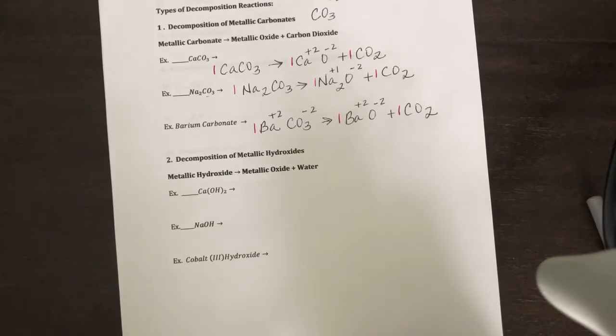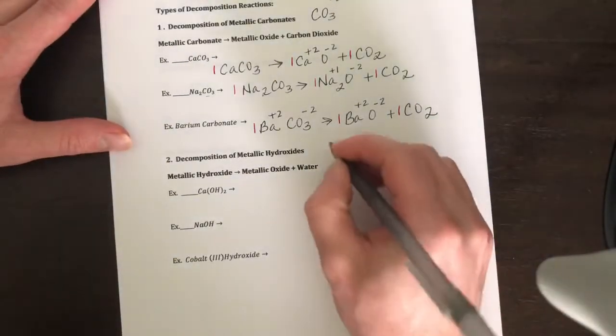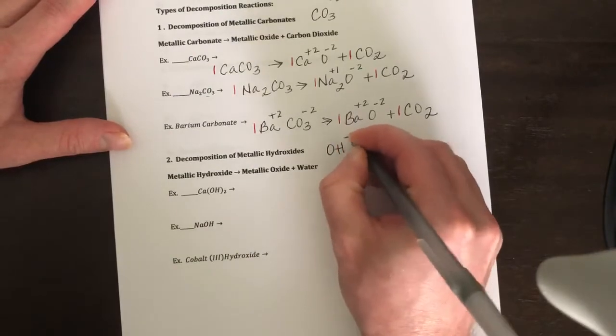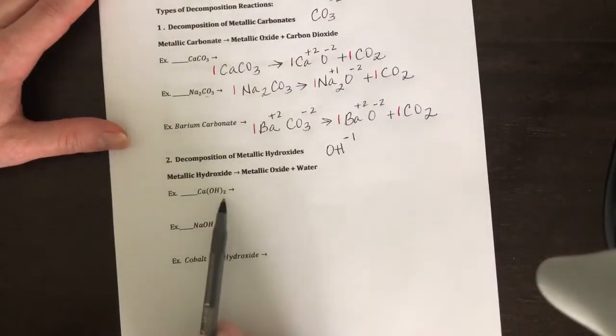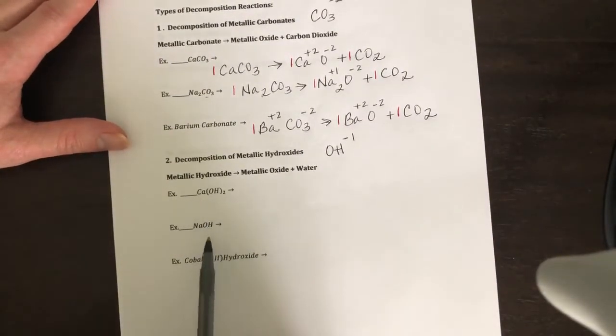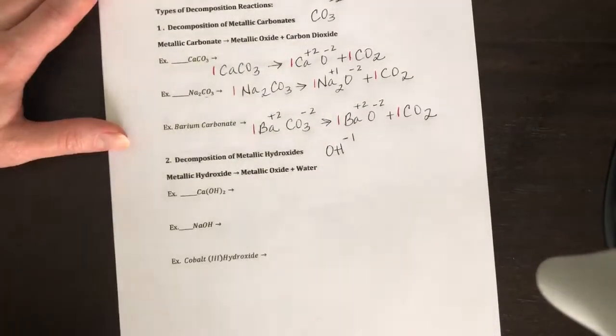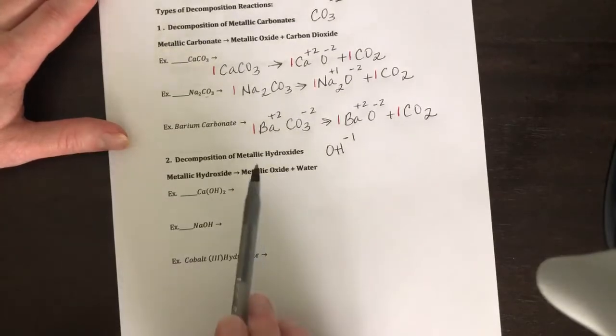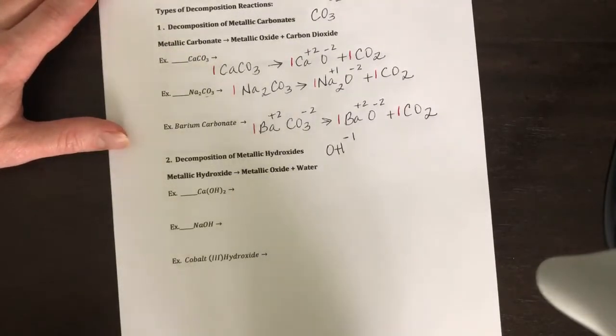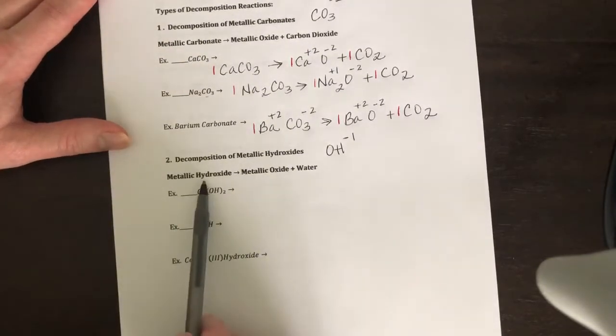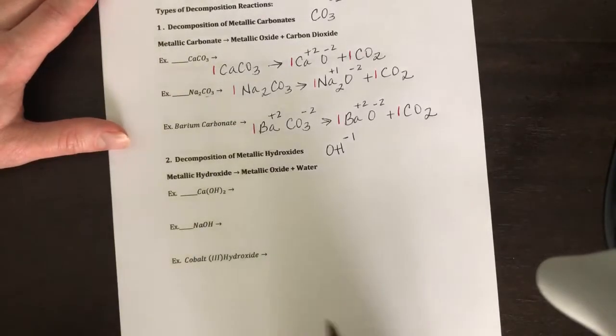The next example deals with the decomposition of metallic hydroxide. A hydroxide is this ion right here, so all of these examples are going to end in OH. If it ends in CO3, you're going to follow the previous example. If it ends in OH, you're going to follow this example. A metallic hydroxide breaks down into a metallic oxide plus water.